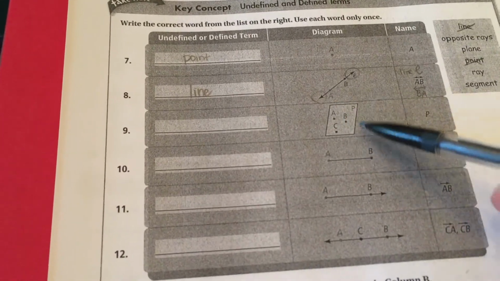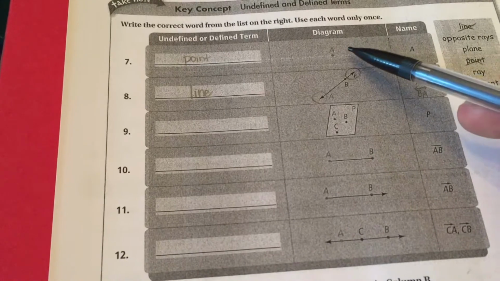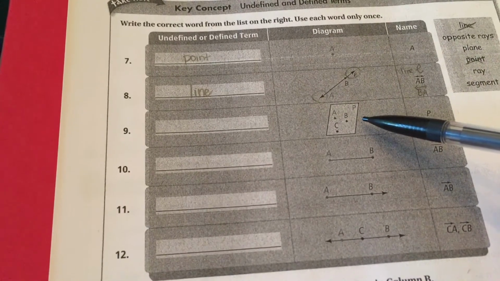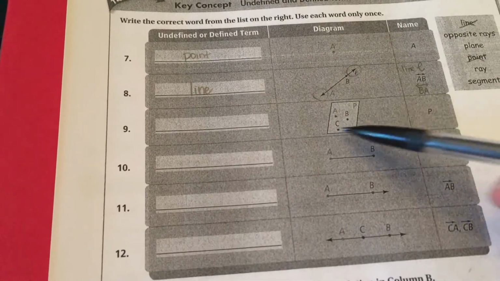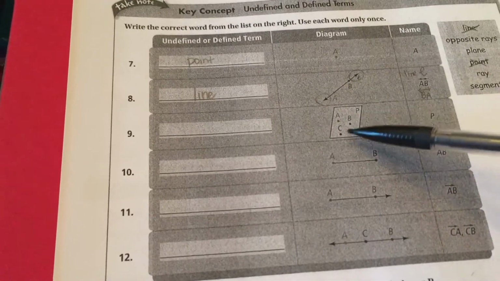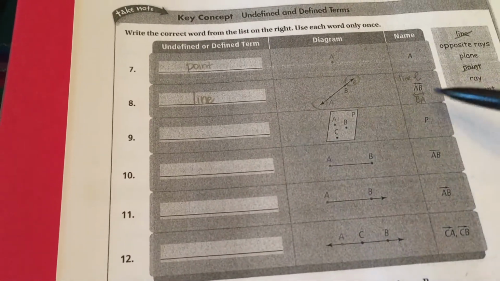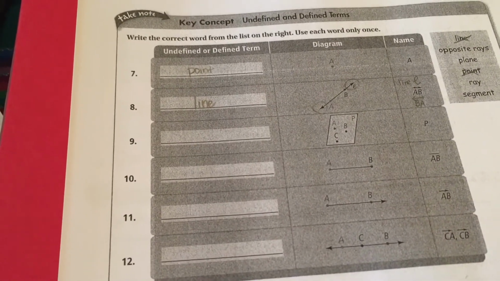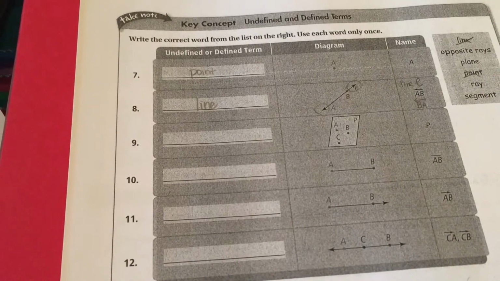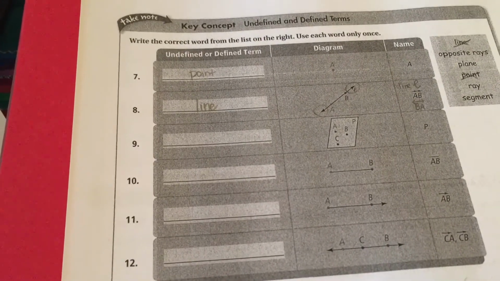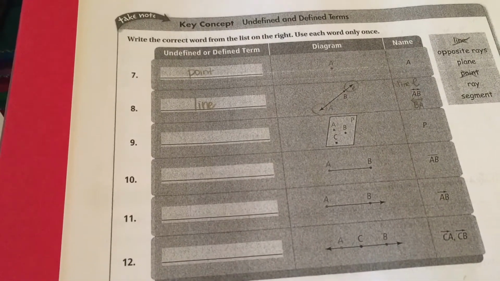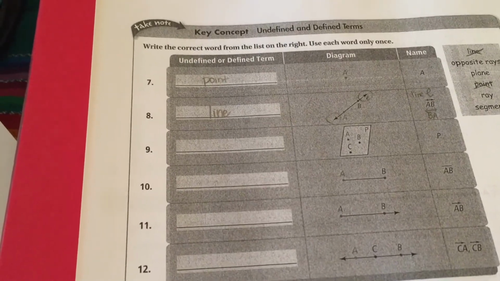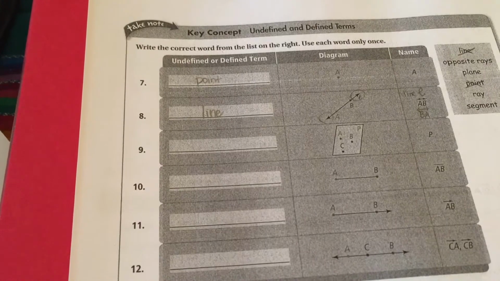We have another representation similar to our point. A plane is not something that we can physically hold, but we can represent a plane. This also goes on forever in all directions. If you're on a tabletop right now, that's a representation of a plane. If you can imagine that extending forever in all directions, kind of stretches your mind a little there, so think about that.